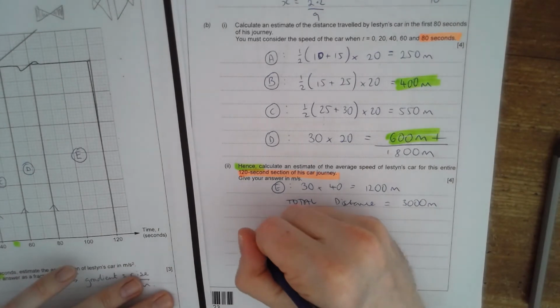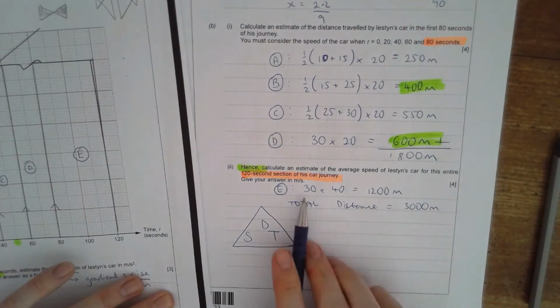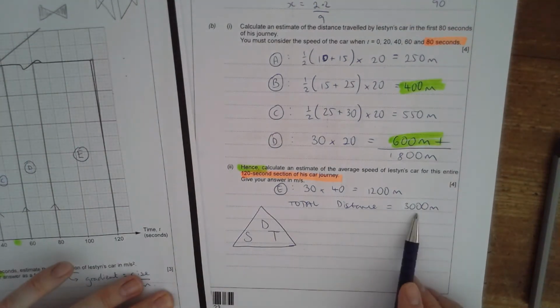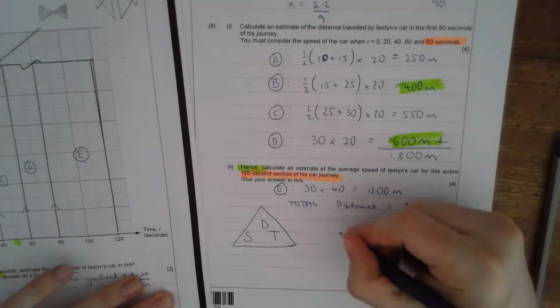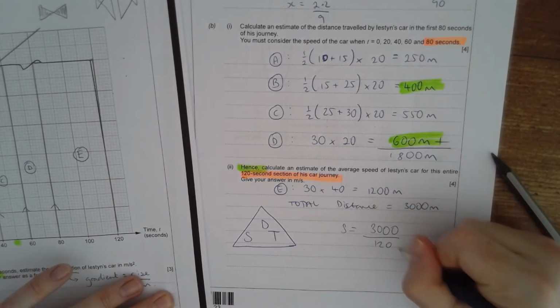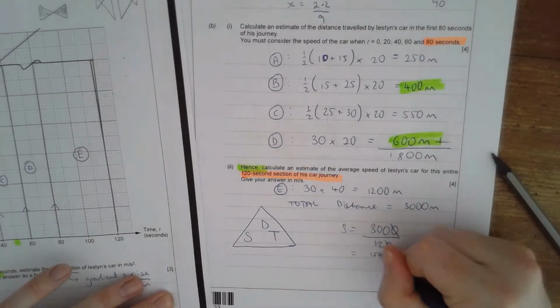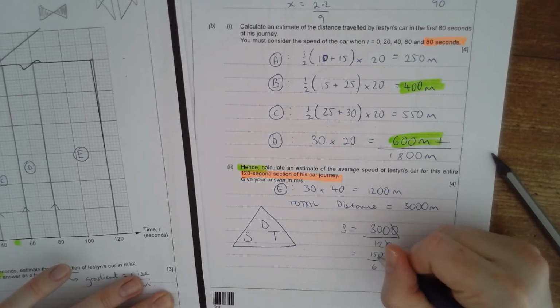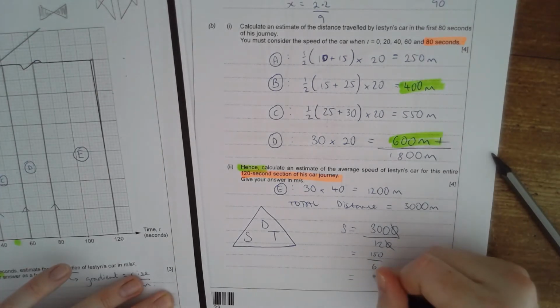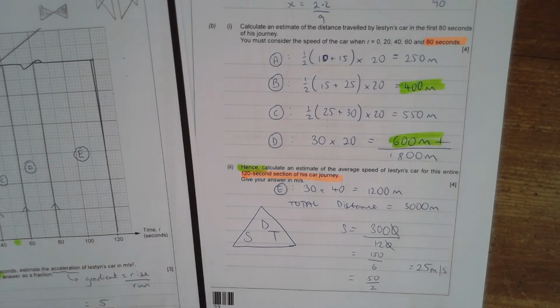I then want to do speed is equal to distance divided by time. And I want to work out the speed. So the distance is 3,000 meters, the time is 120 seconds. So the speed is equal to 3,000 divided by 120, divide top and bottom by 10, then halve top and bottom to get 150 over 6, then divide both by 3, they both go into 3, don't they? So 50 over 2, and then 50 over 2 is 25 meters per second.